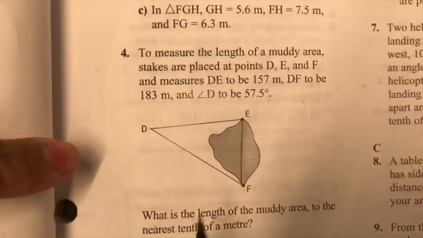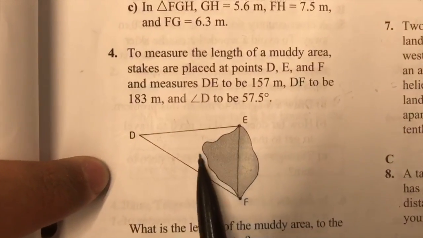Guys, so now I'm going to be showing you an application question. And the question is, we're trying to measure the length of a muddy area. It's number 4 right there. And what we have to do is find the length of that muddy pool right there. So this is what we want to do right here.